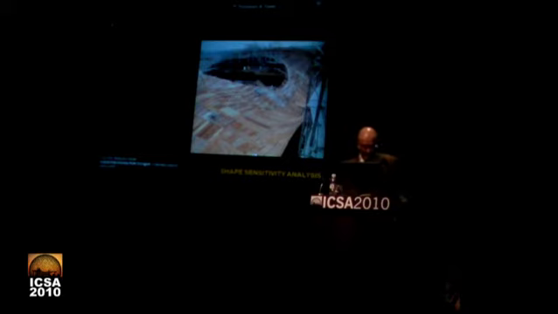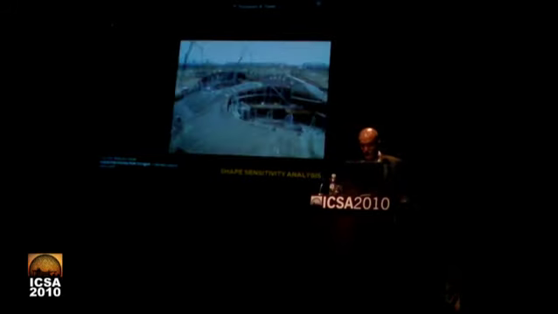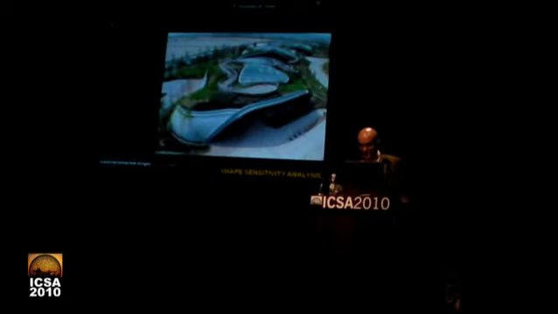Here we can see some interesting pictures taken during the realization of the reinforced concrete roof. And obviously here, once again, the final result. As you can see, it's a very complex structure, but the result is quite in harmony with the surroundings.